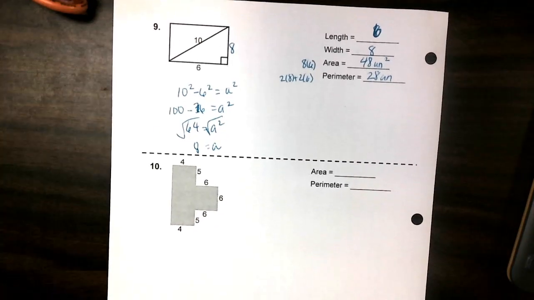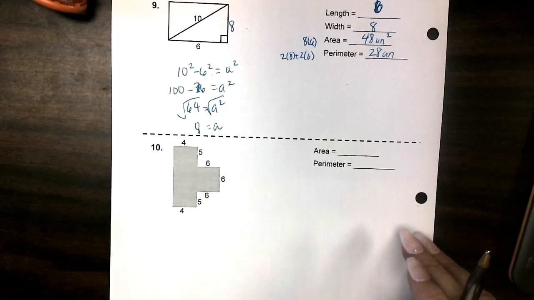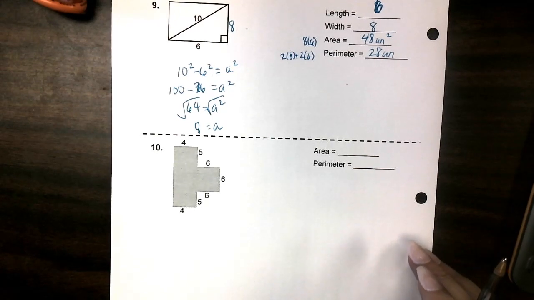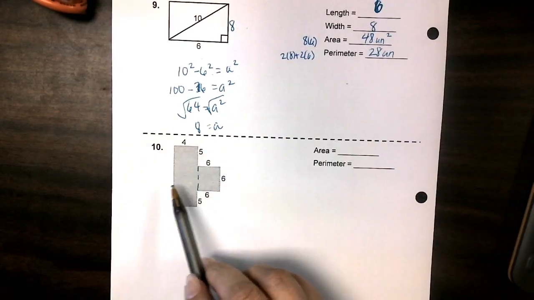Have y'all seen something like number 10? Yes. Okay, because other periods said they had not. So this is just called a composite figure. And do you see 2 rectangles? If you draw a line here, that is actually a rectangle and a square.